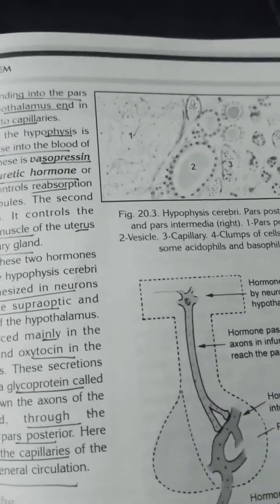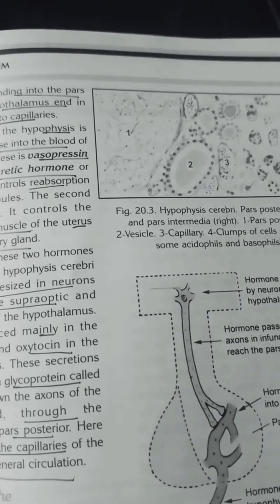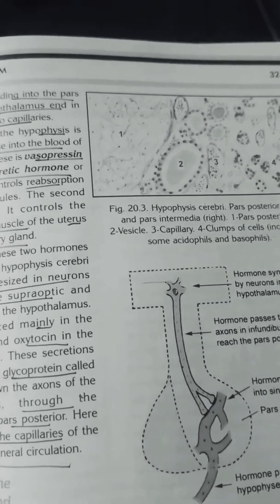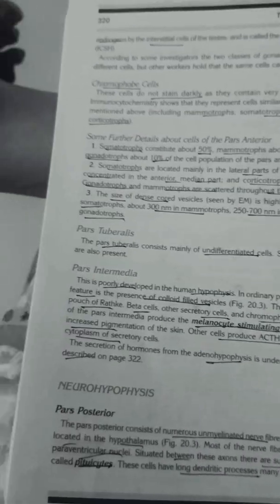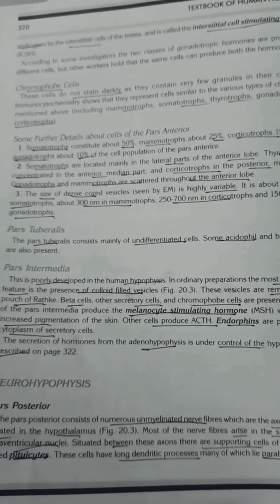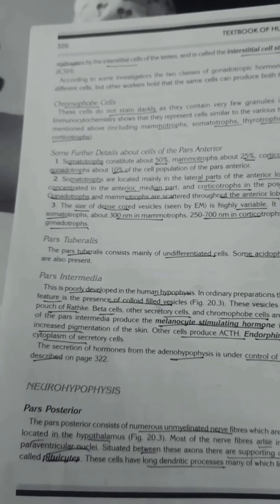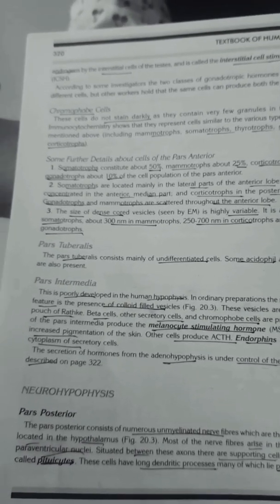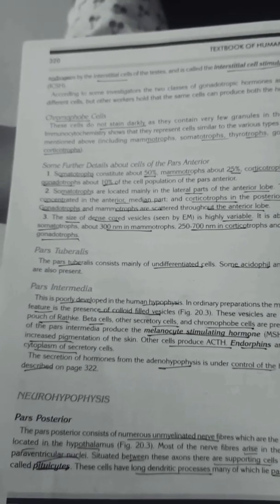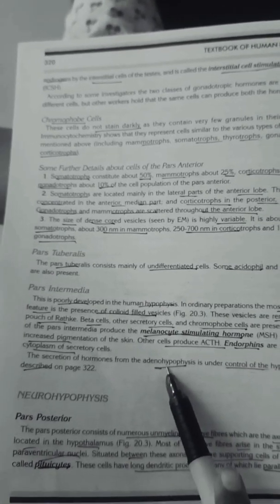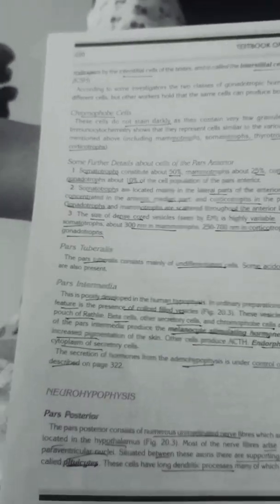Also the basophil cells and other secretory cells like chromophobe cells are present, and pars intermedia produces mainly the melanocyte stimulating hormone, which stimulates producing the melanin pigment and also increases pigmentation of skin, and others produce ACTH, adrenocorticotropic hormone. Endorphins are also present in the cytoplasm of secretory cells. The secretion of hormones from the adenohypophysis is mainly under control of the hypothalamus, as we understood.